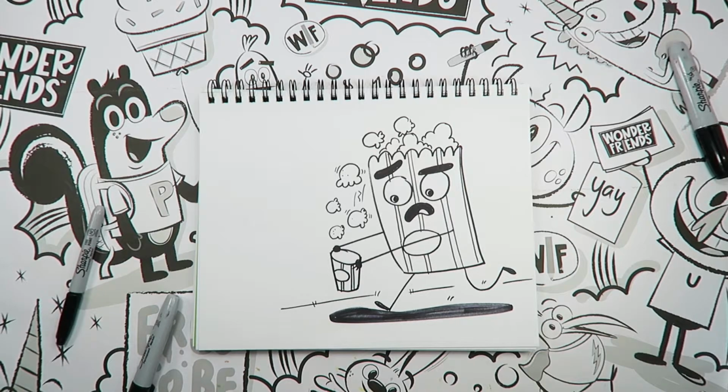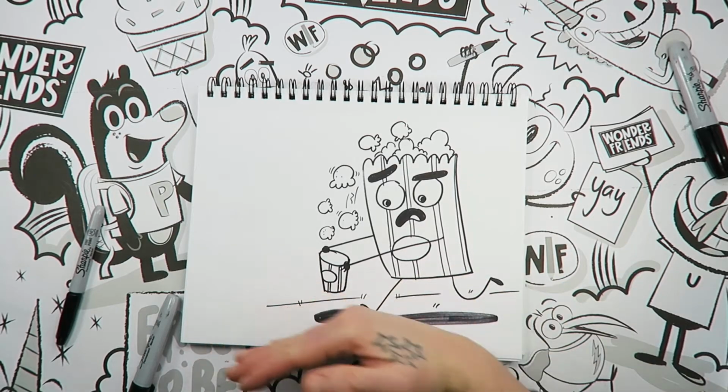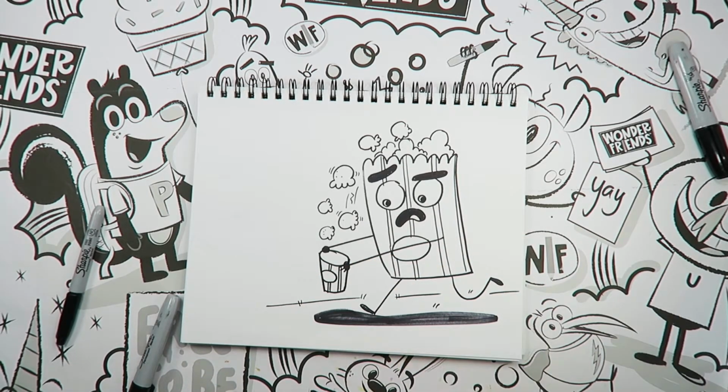When you put that ground line on there, it really kind of gives him some sort of thing. Notice how I angled that? It kind of helps with the story that he's running downhill, all that good stuff like that.